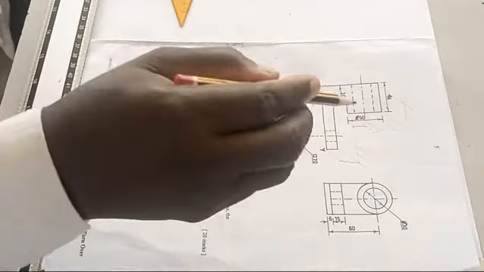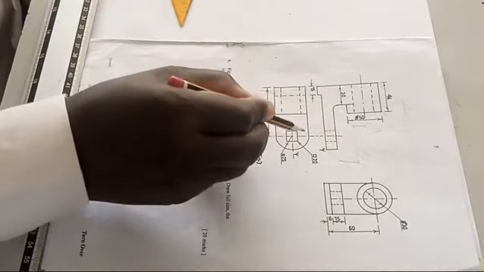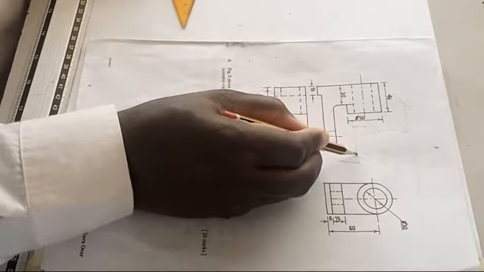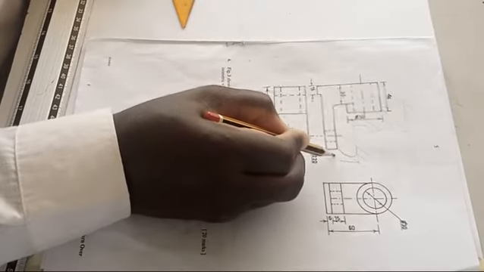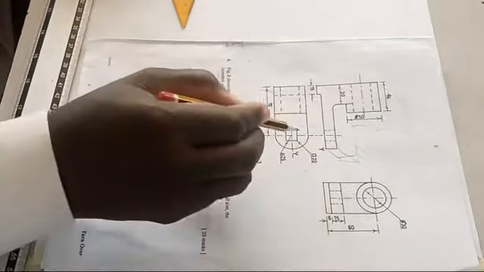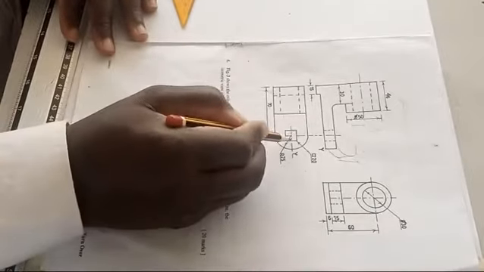Then you also need to look at the plan. When you look at the plan, you're supposed to get this. If you look at this front side, you can see that this place is a curved portion. So that means this portion is actually curved. Then it will also be curved at the bottom like this. We have been able to achieve this when you look at the plan, but this one we have not been able to achieve.